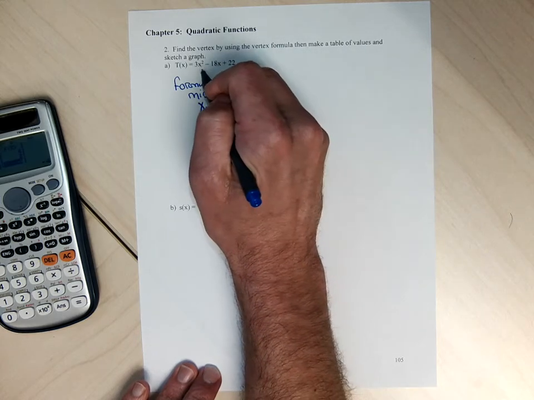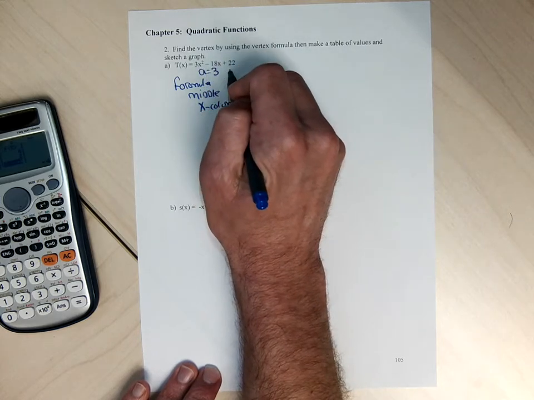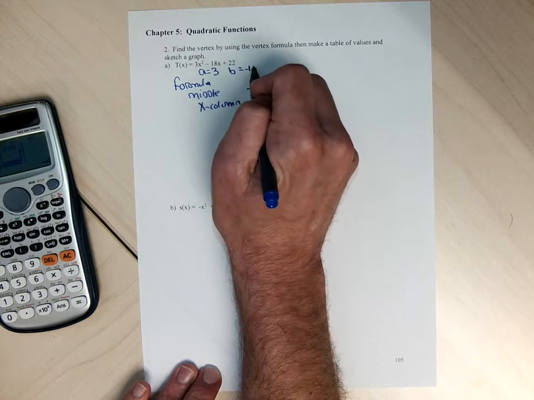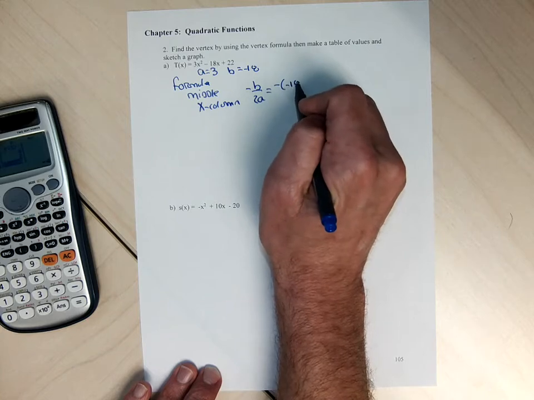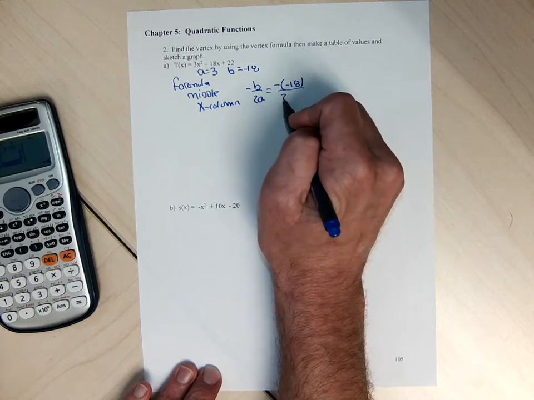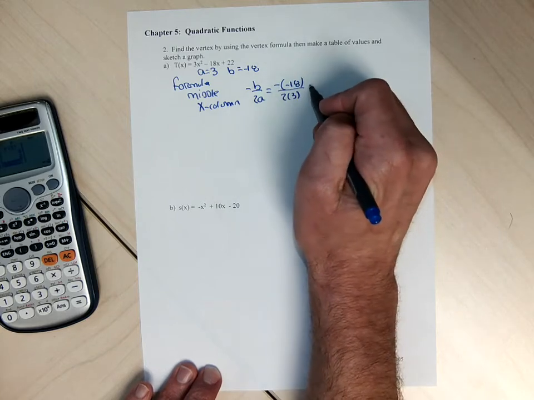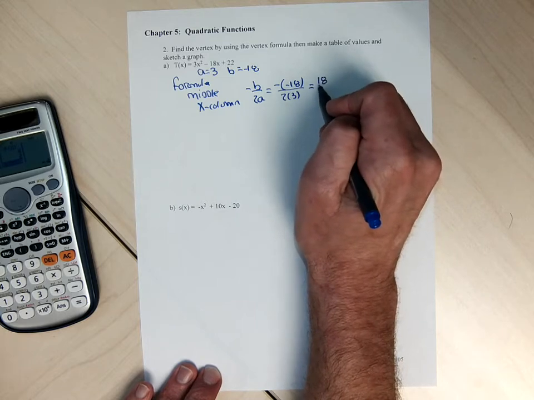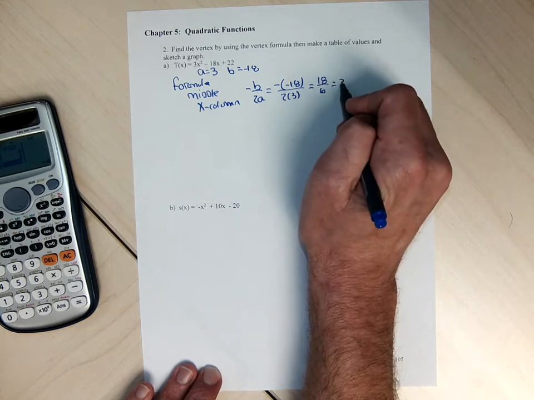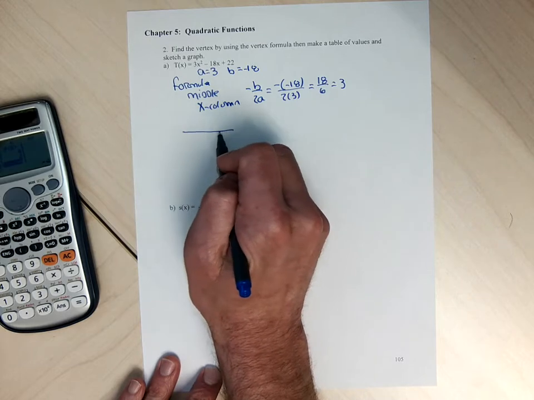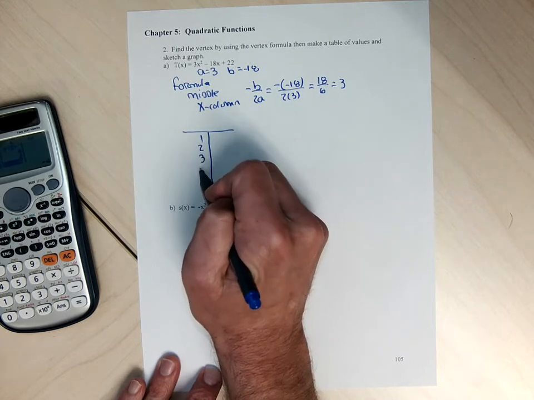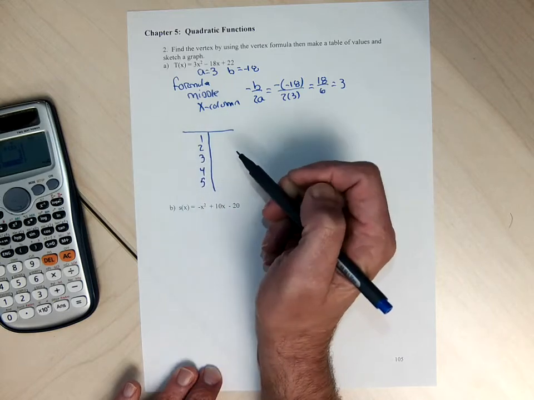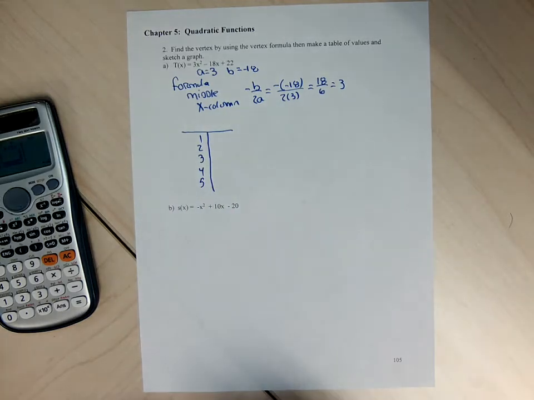And in this problem, the a is 3 and the b is negative 18. So it's going to be negative from the formula, and then b is negative 18 over 2a, which is 2 times 3. That gives me 18 over 6, which is 3. So in the middle of my x column, I need 3 smaller and bigger. I'll do this table by hand. The next table I'll do on my calculator.